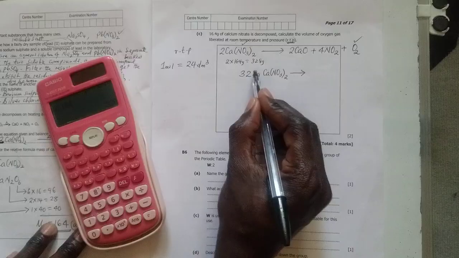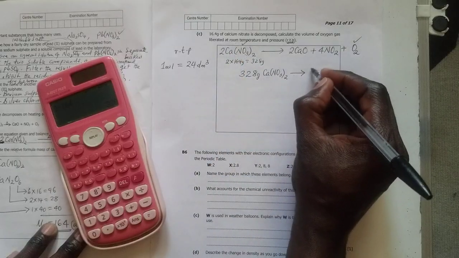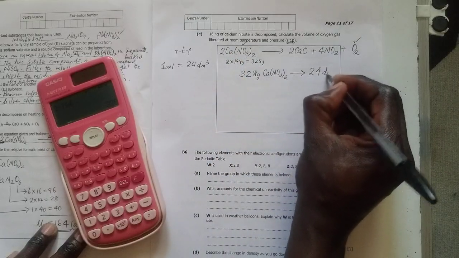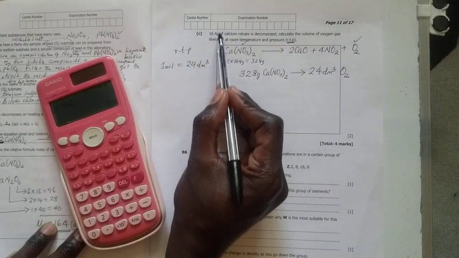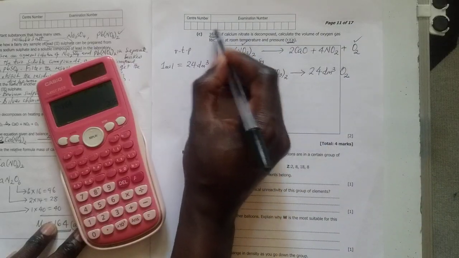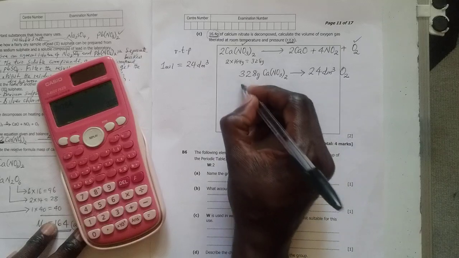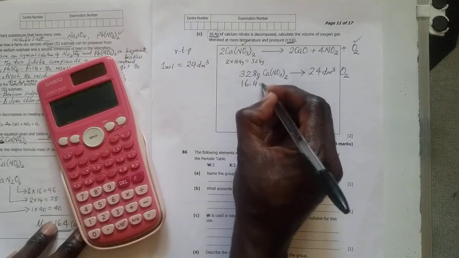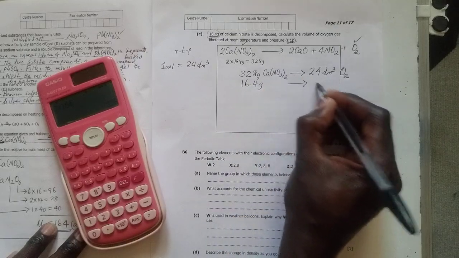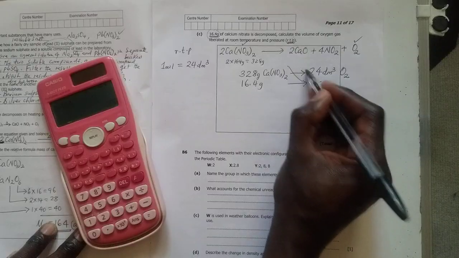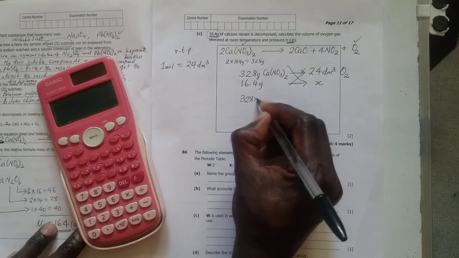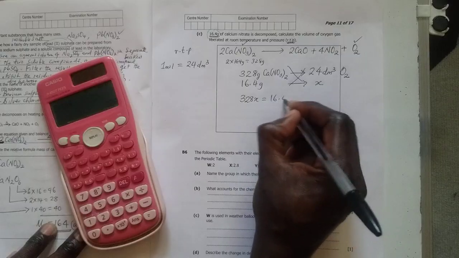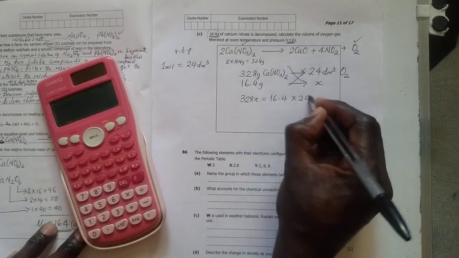So you equate this total mass to 24 cubic decimeter of oxygen. Then just pick up the mass they used or decomposed and say, what about 16.4 grams of calcium nitrate? Then what volume will that give me? Then cross multiply. So this times that will give us 328x is equal to 16.4 multiplied by 24.